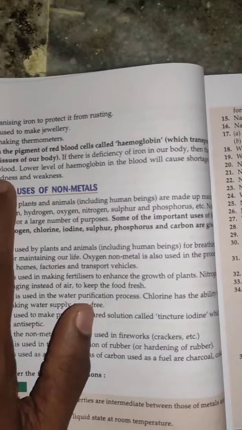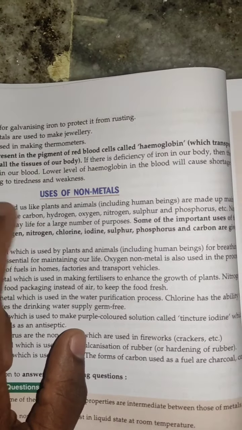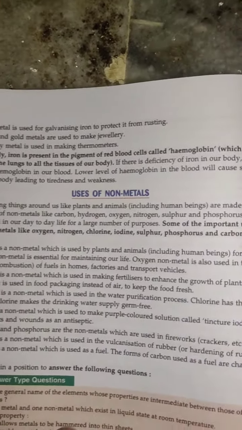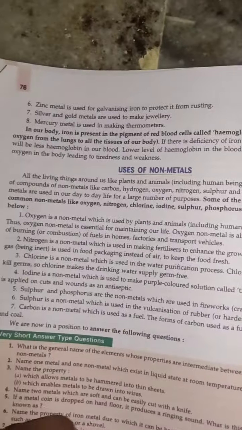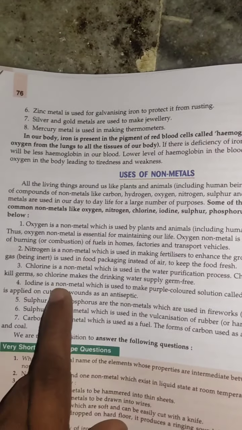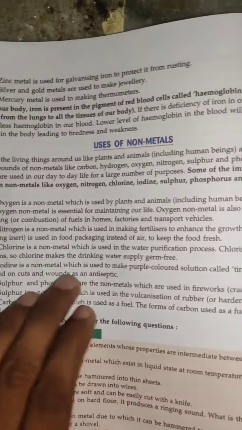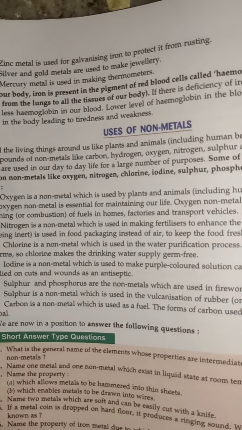Then in our body, iron is present in a pigment of RBC called hemoglobin, which transports oxygen from the lungs to all tissues. So even in our body there is a use of metal. So uses of non-metals are given: oxygen, nitrogen, chlorine, iodine, sulfur, carbon. These are the non-metals. So we can just go through the uses of these gases or non-metals.